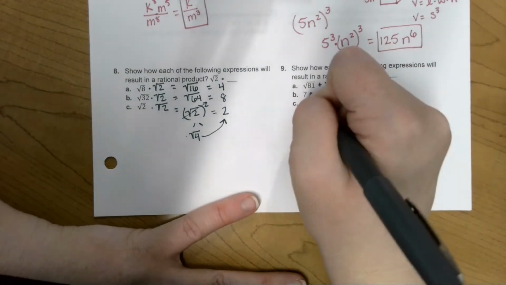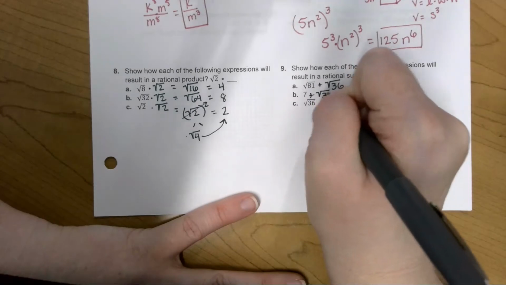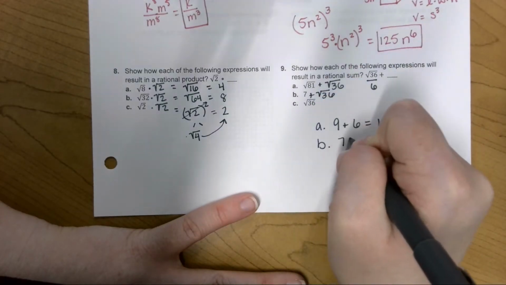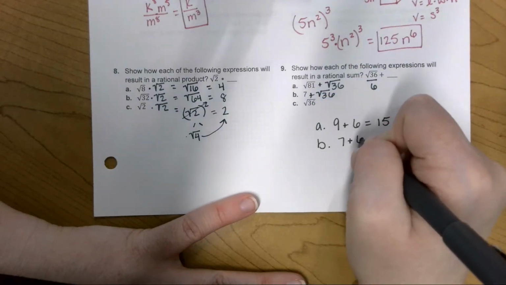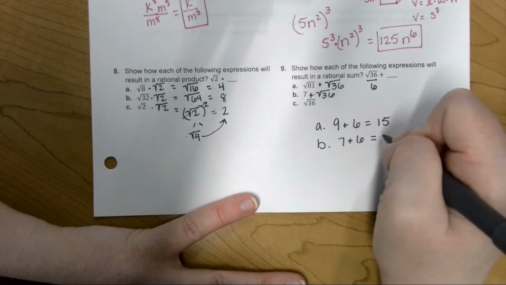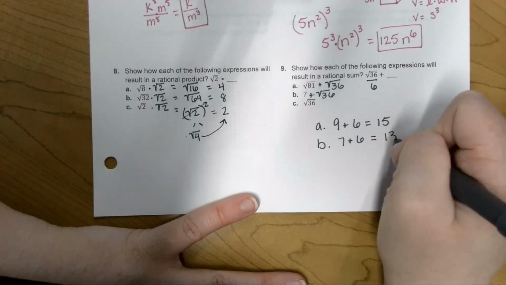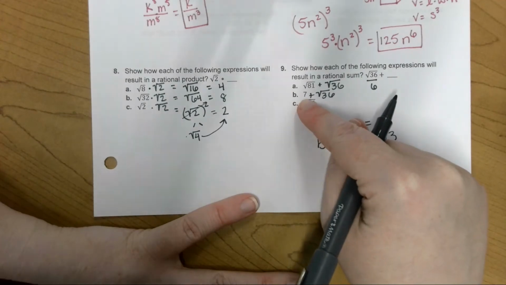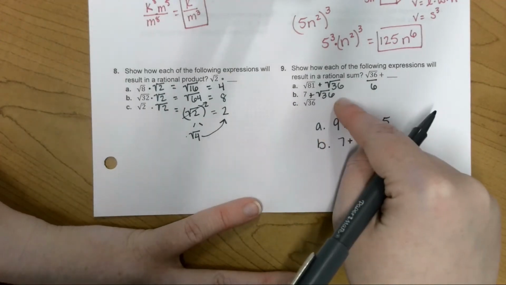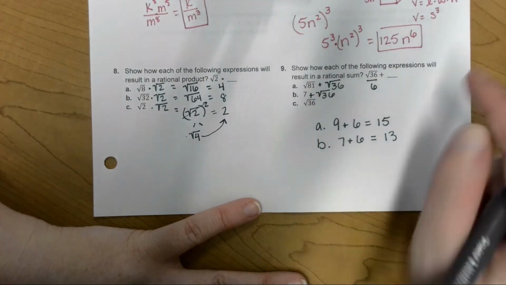Then we have 7 plus the square root of 36. Well, 7 is just 7. Square root of 36 is 6. 7 plus 6 is 13. So even though 7 was a rational number, it wasn't in a radical. This one we simplified, so now we've got 13.